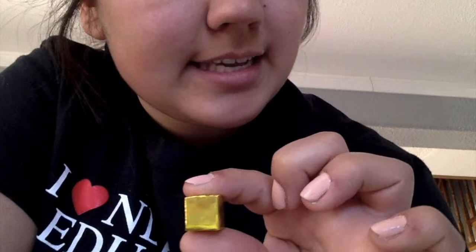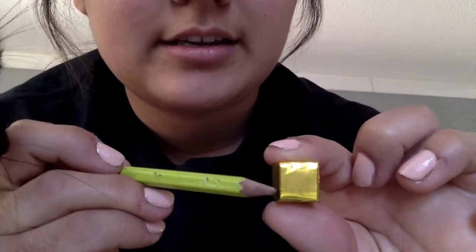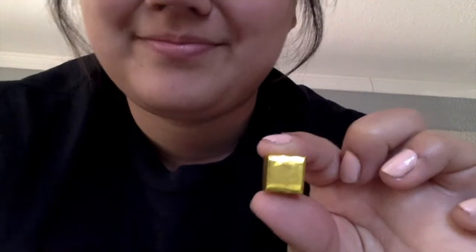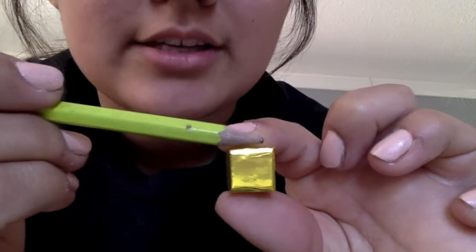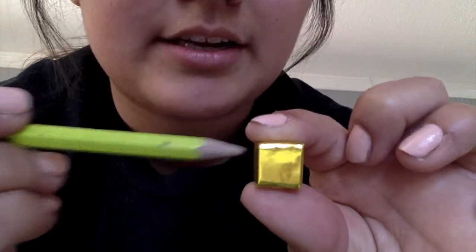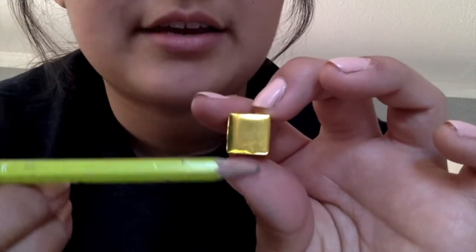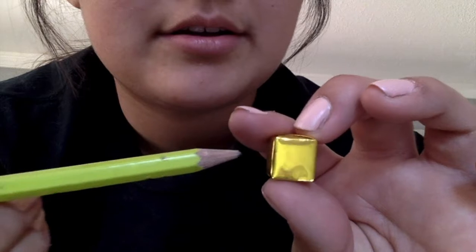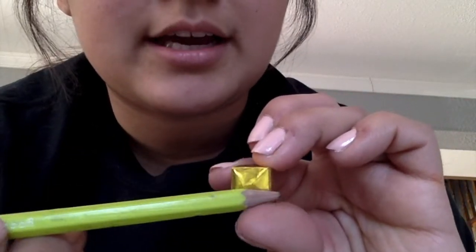Letter D says, is each edge perpendicular to at least one other edge? And yes, D is also yes, because this edge right here, hi Jerry, this edge right here is perpendicular to this edge on the top here. It makes an L, and they cross at a perfect 90-degree angle. If you flip it around too, you'll notice that. You can look at it on the bottom here, flip it, and you'll still see that there are perpendicular lines here.